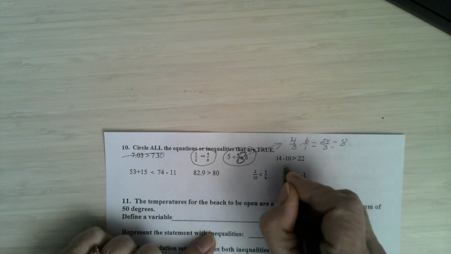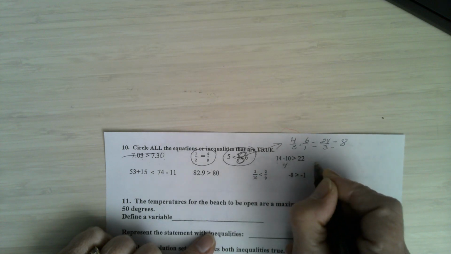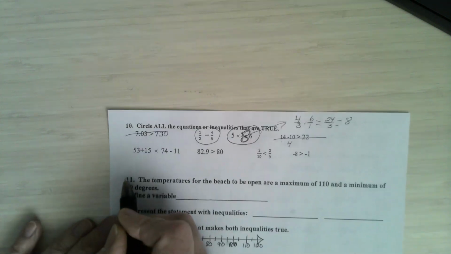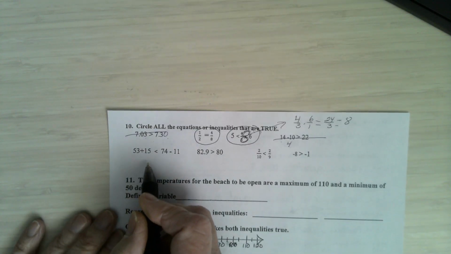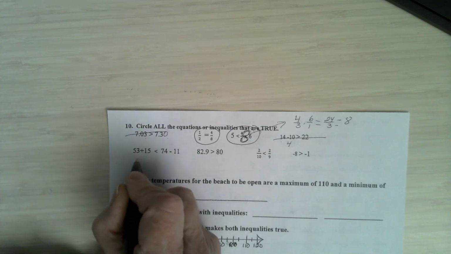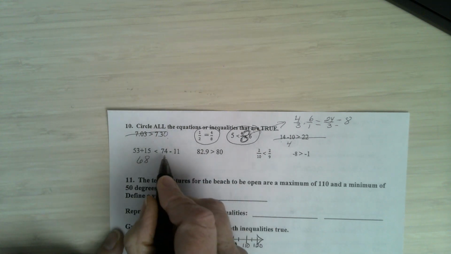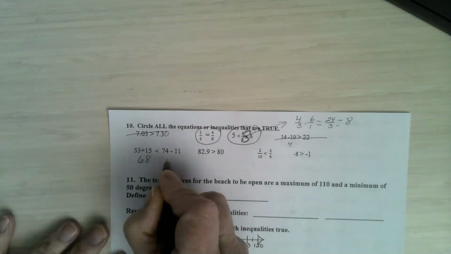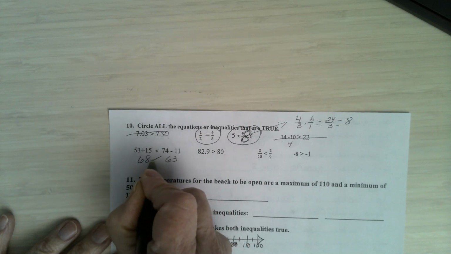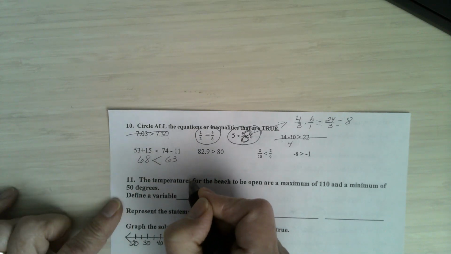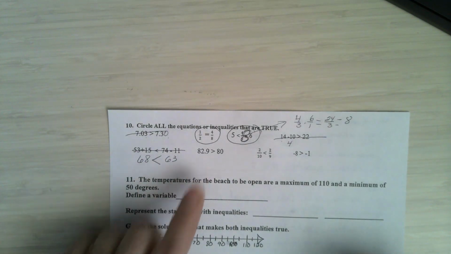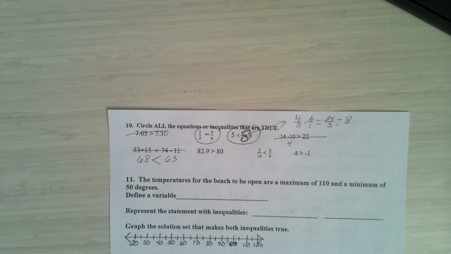14 minus 10 is 4. Is 4 greater than 22? No. 53 plus 15 will give you 68. 74 minus 11 will give you 63. Is 68 less than 63? No, it is not. Oh, is 82.9 greater than 80? Yes, circle that one.